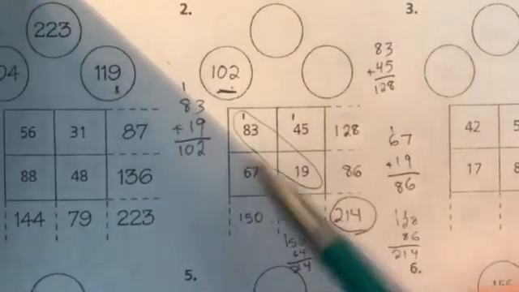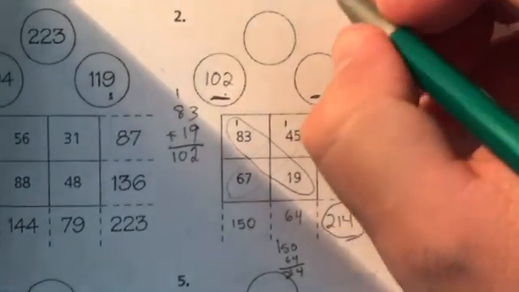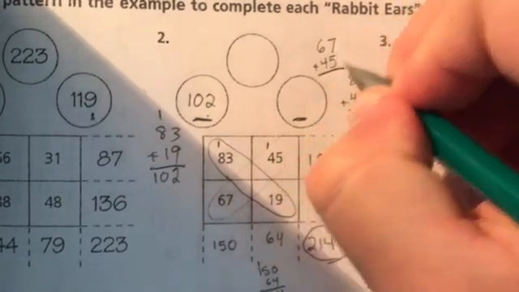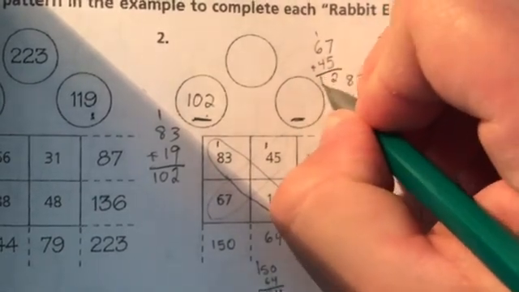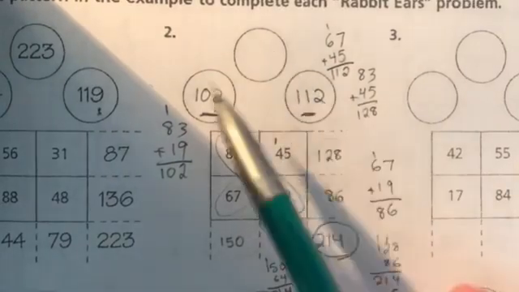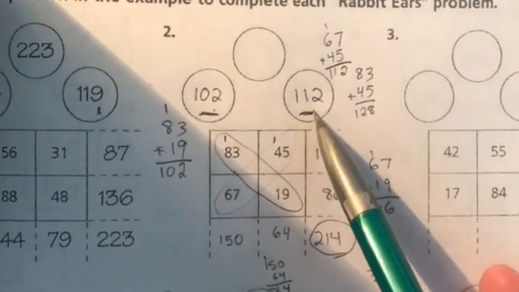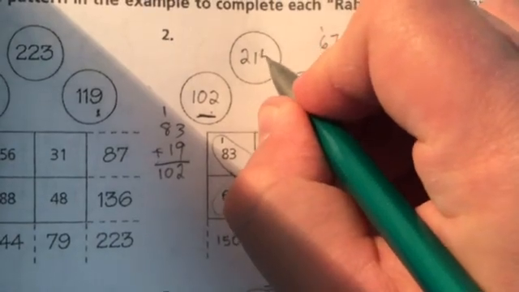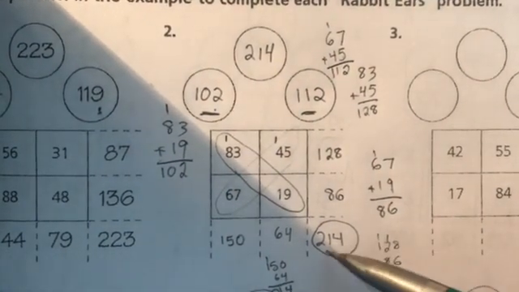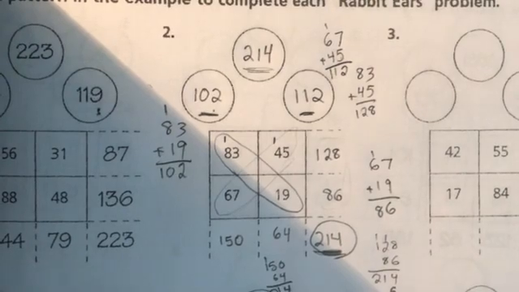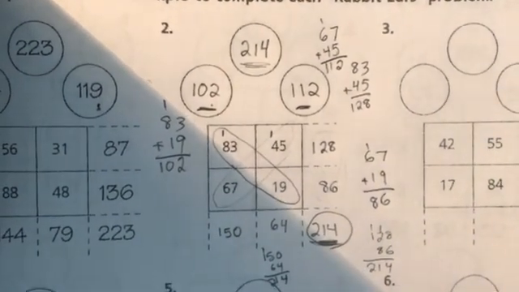The same thing is going to happen diagonally this way. 67 plus 45 is going to be this number right here. So we'll do that up here maybe. 67 plus 45. 5 plus 7 is 12. 6 and 4 and 1 is 11. We get 112. Now for the final rabbit ear, this top part up here, that's just the 102 plus the 112. 100 plus 100 is 200. 2 plus 12 is 14. We get 214, which I think is kind of interesting, that this bottom number was 214 and also this top number was 214. Okay. I want to look at just another one on this worksheet.